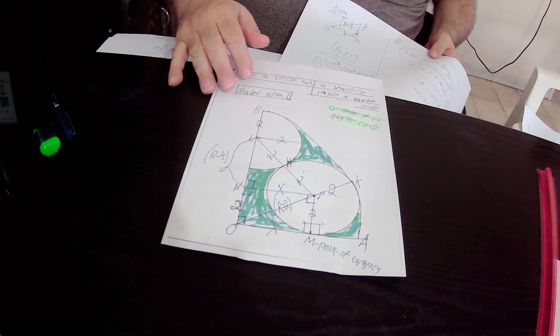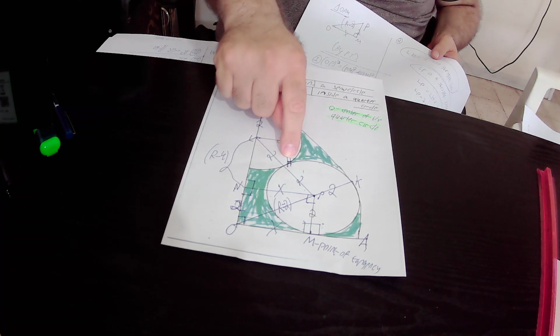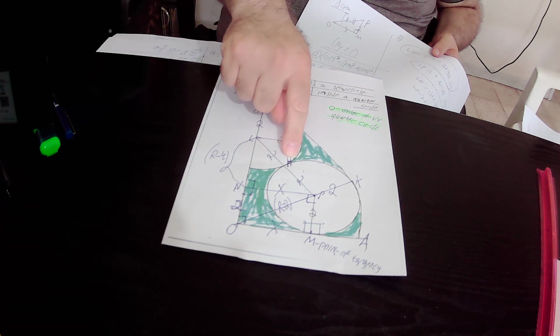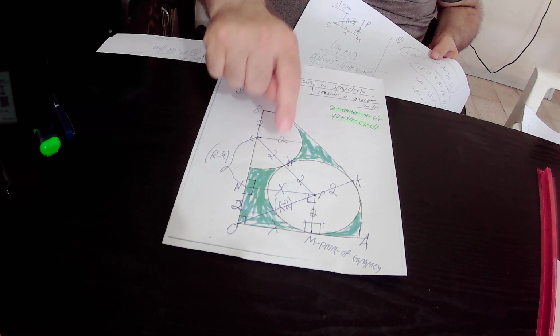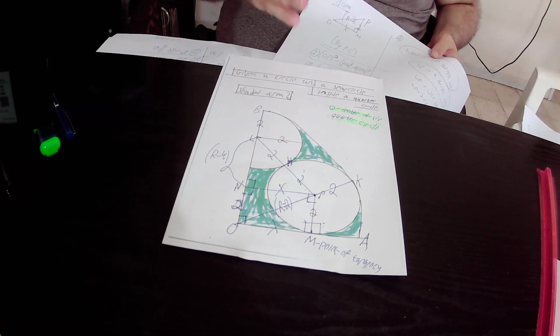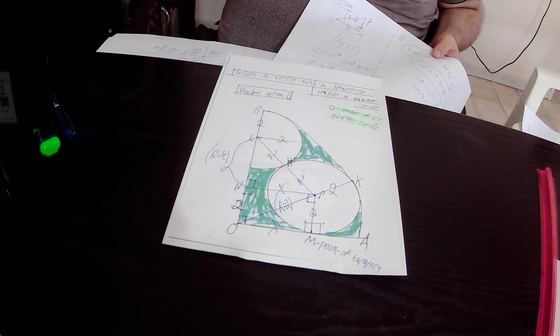Then we focused on this point, that is the touching point of the circle in the semicircle. Here we have an external edge between the circle and the semicircle.